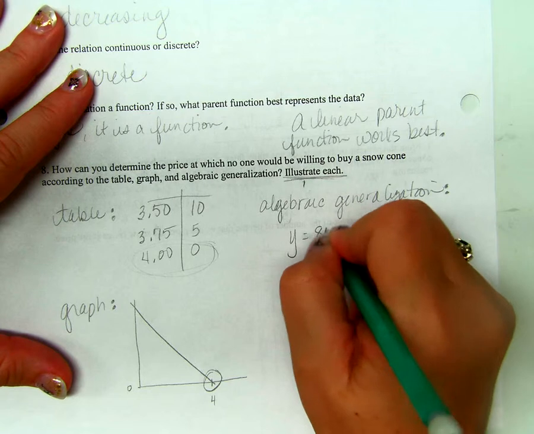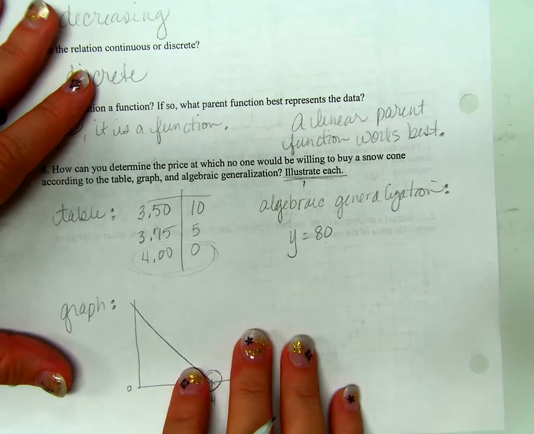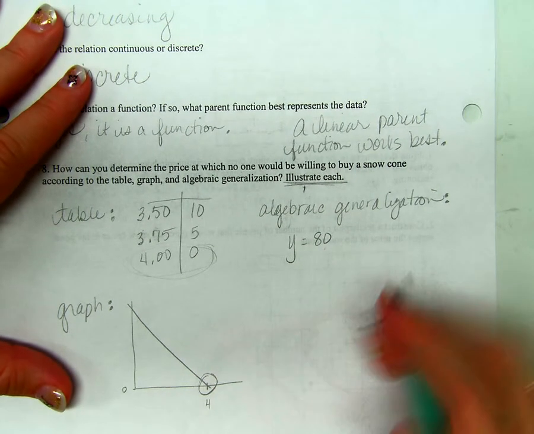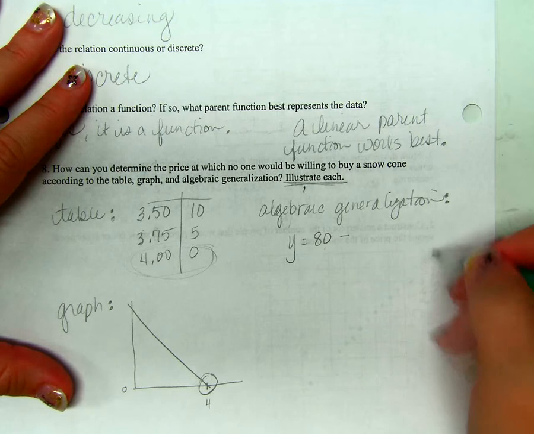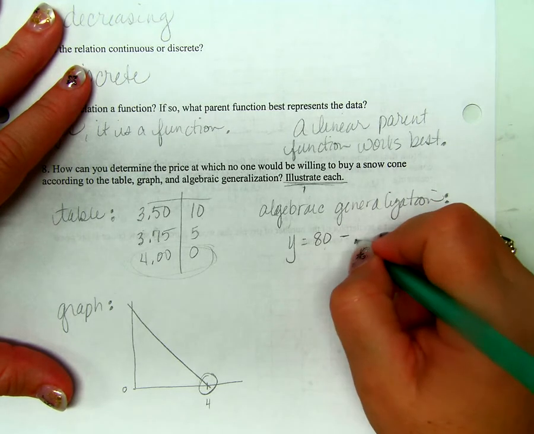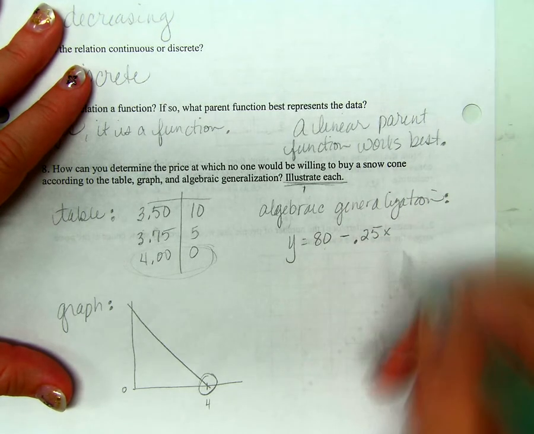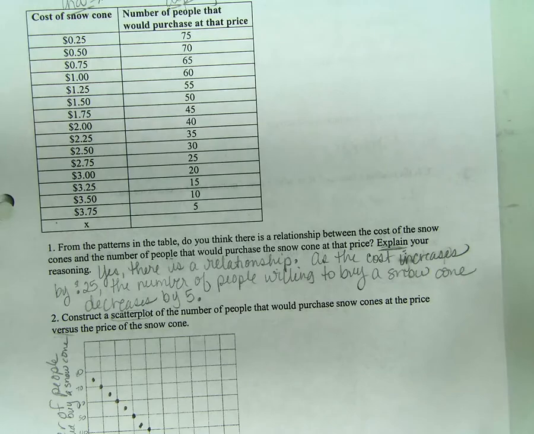So I started at 80, and what happened? I decreased by 0.25x. Is that correct? Is that right?